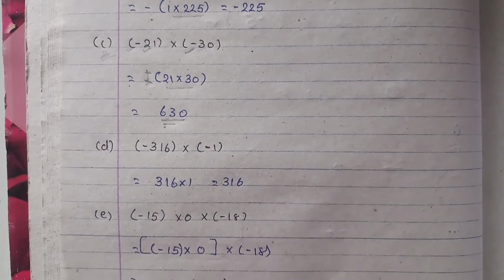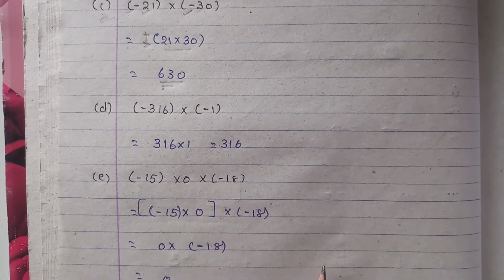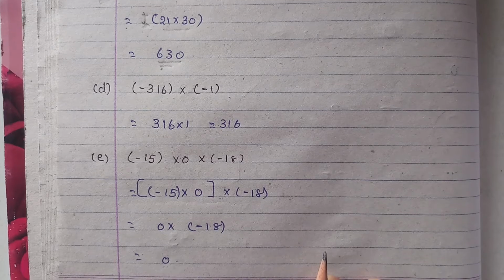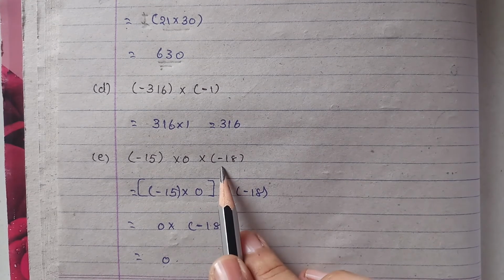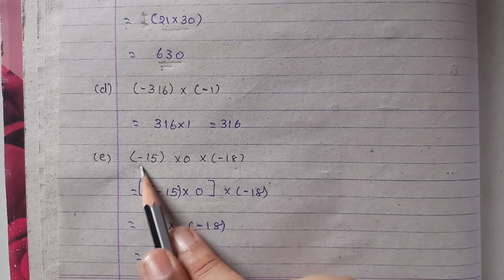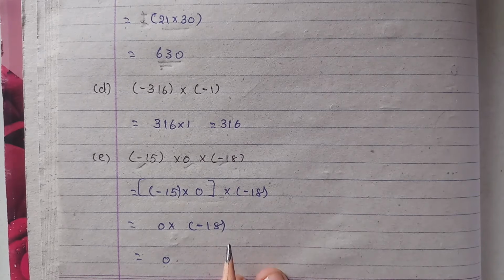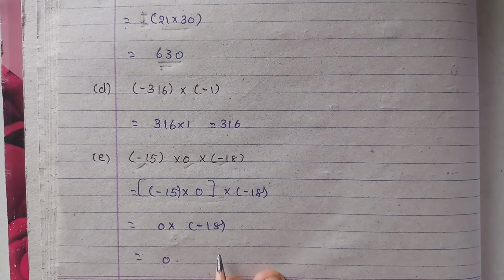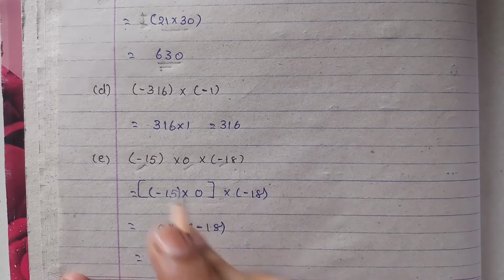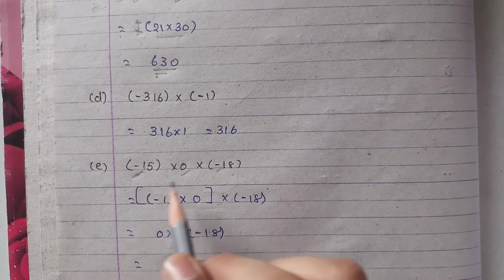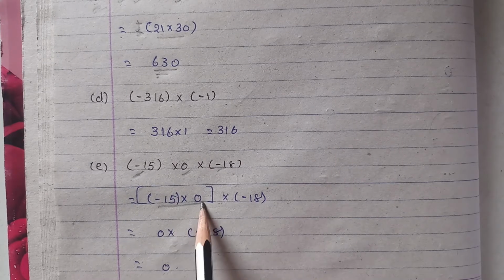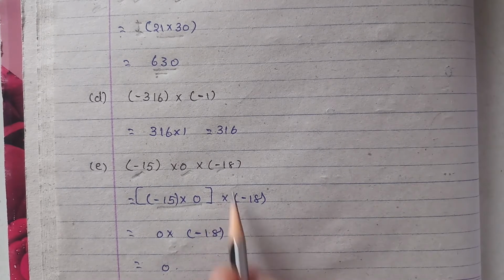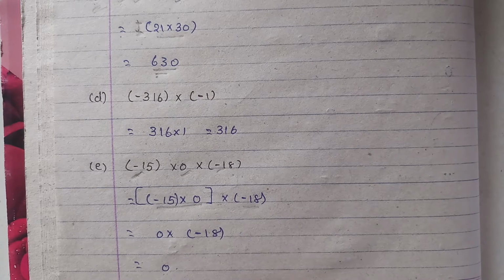Then E, -15 multiply 0 multiply -18. Here we have 3 integers, so we can apply the associative property. We will make a group of 2 integers and multiply the third integer with that group. Let's see, first we will make the group of -15 and 0. So -15 multiply 0 multiply -18, we will keep separately.